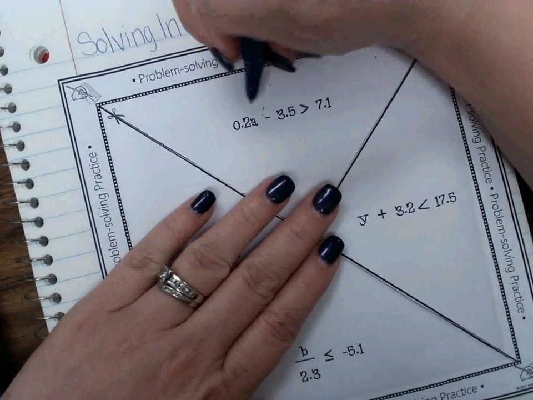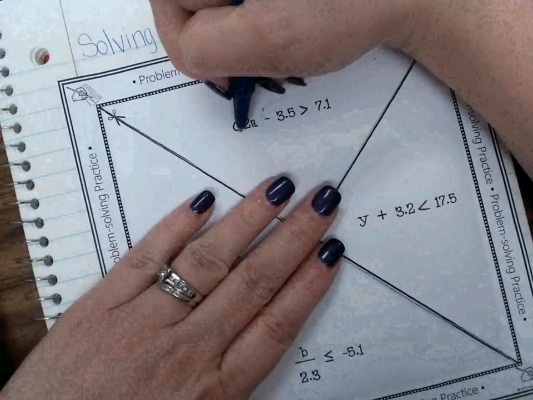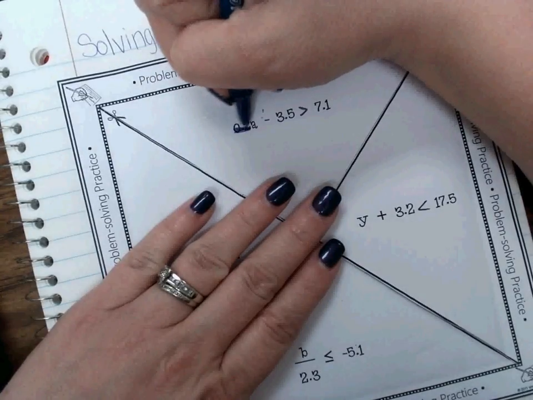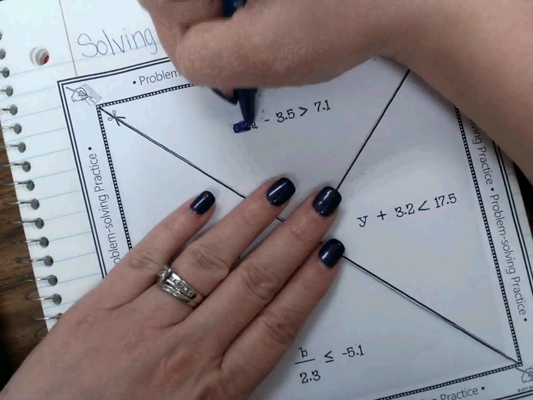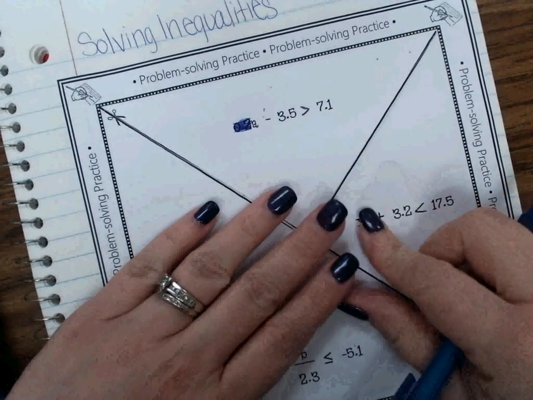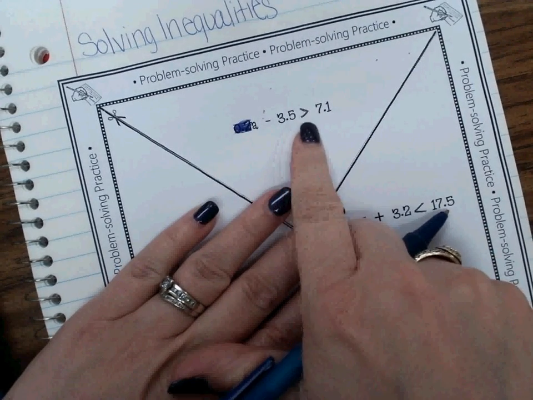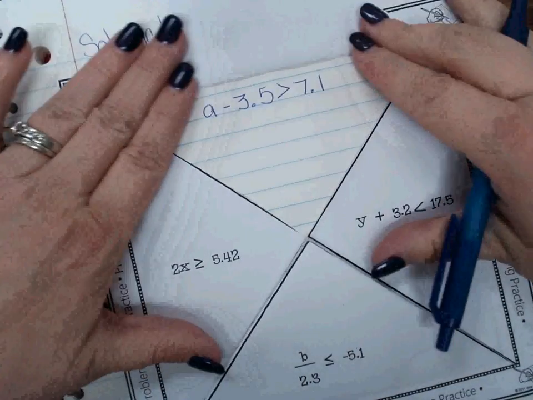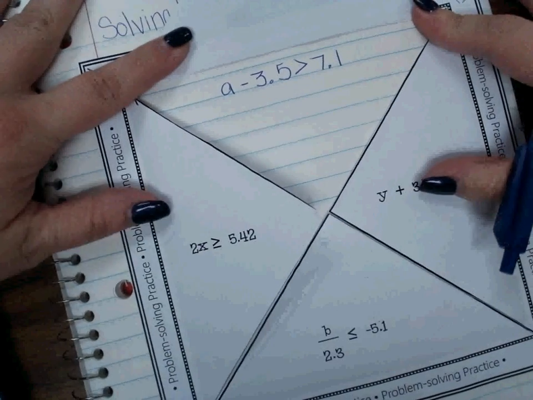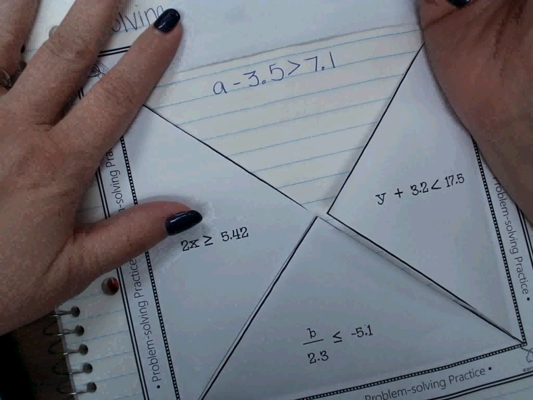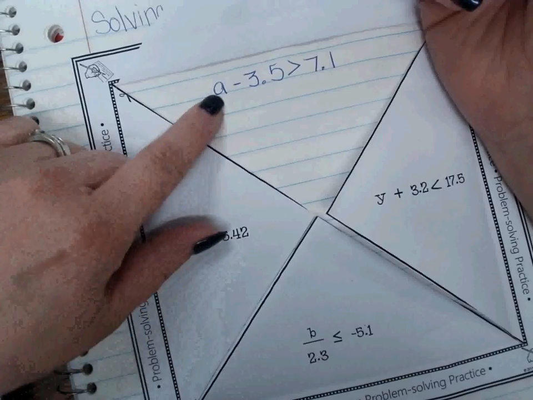So to make it a little bit easier on us, because we're just working with 1 step, I'm going to cross out this 0.2, and I'm just going to make it a. Okay, and this is the only one that got a little messed up, but I'm going to say a minus 3.5 is greater than 7.1. So I'm going to look right here. And it works the same way. I'm trying to figure out what a is.